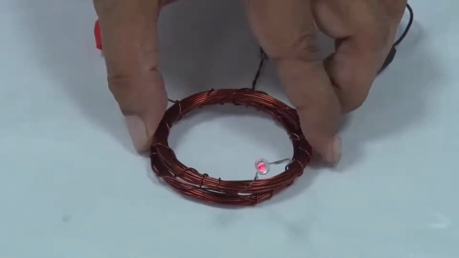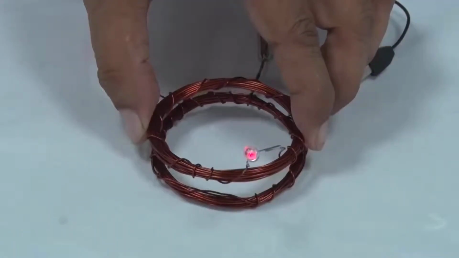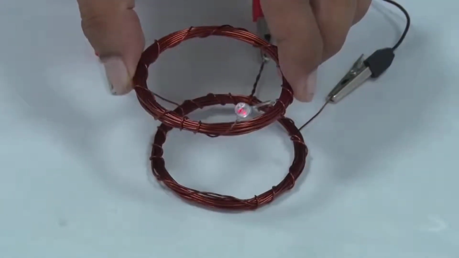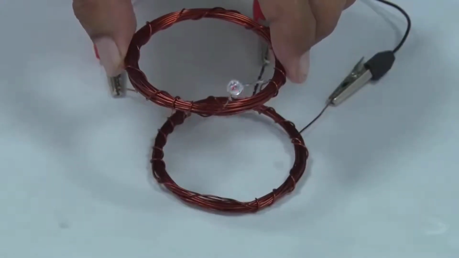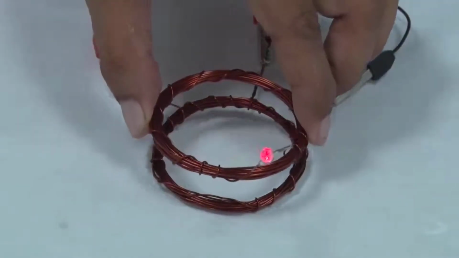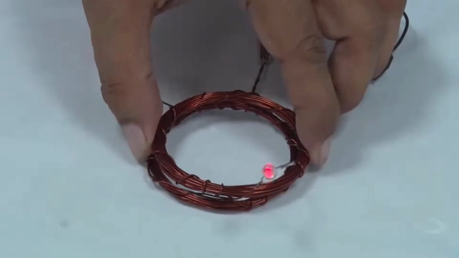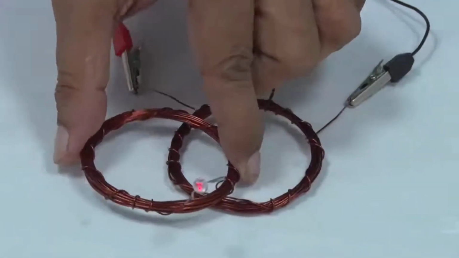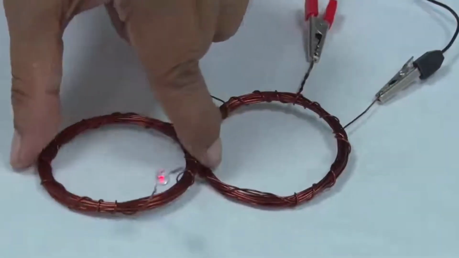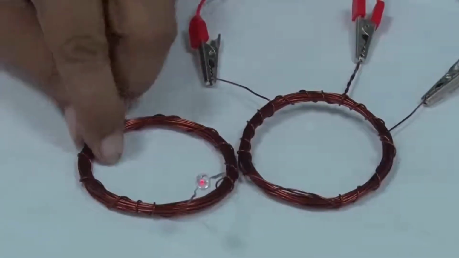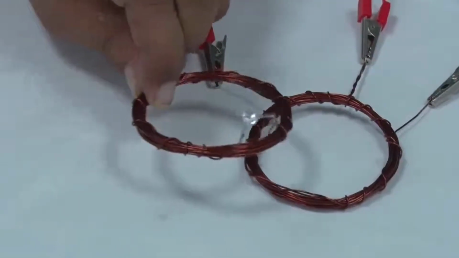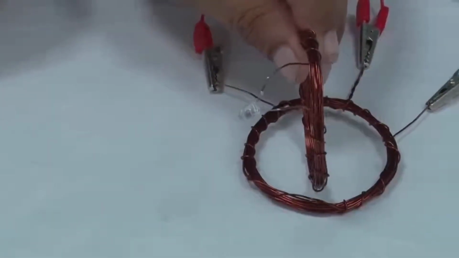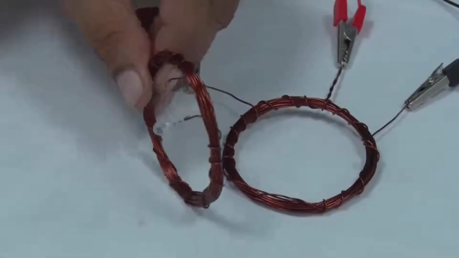And if I take it up at a distance, see what is happening? Take it down, see what is happening? If I place it here, see what is happening? And if I place it here, or let me place it like this, see what is happening?